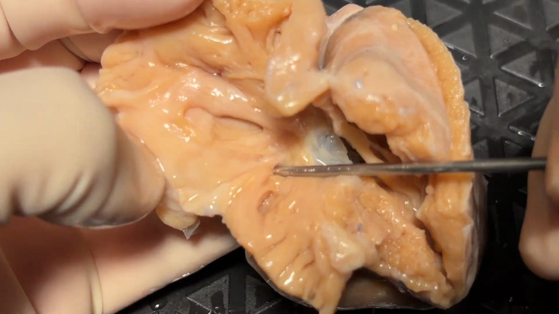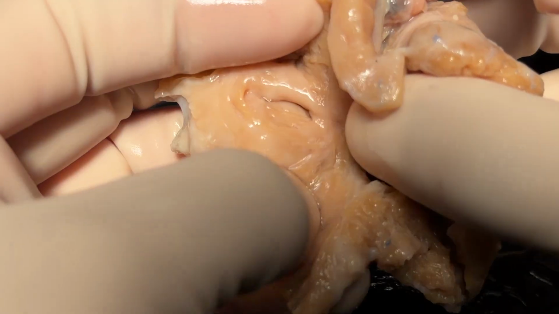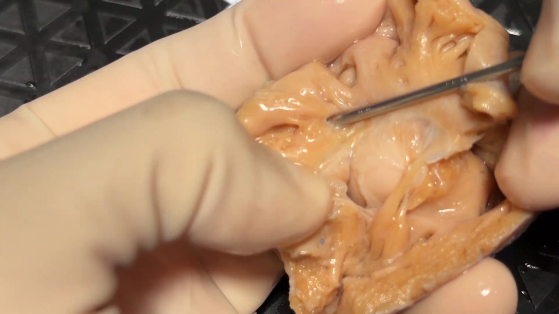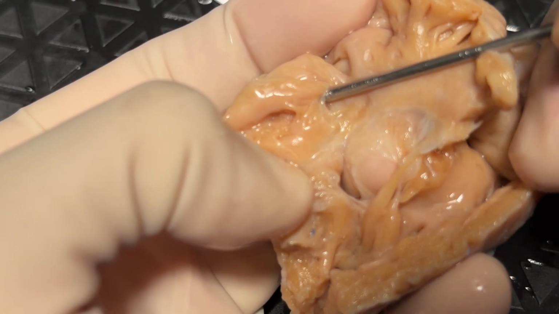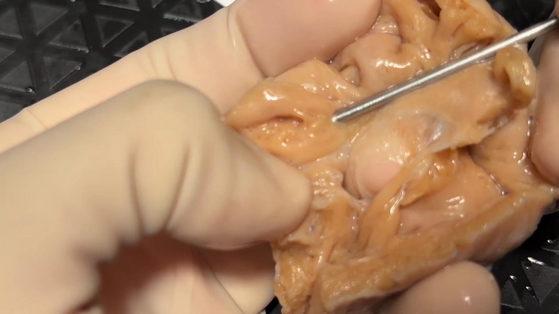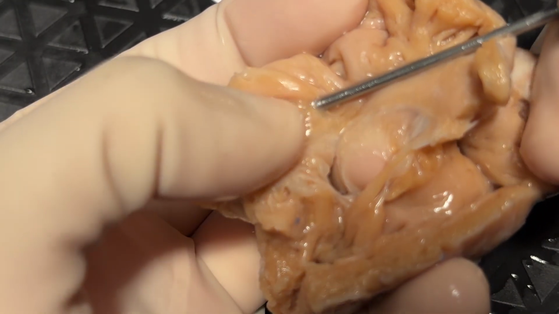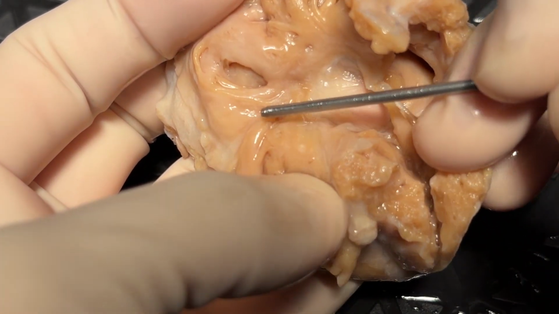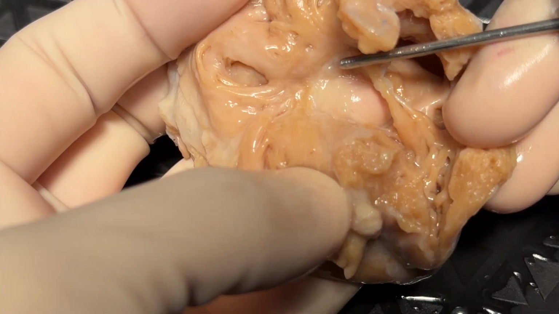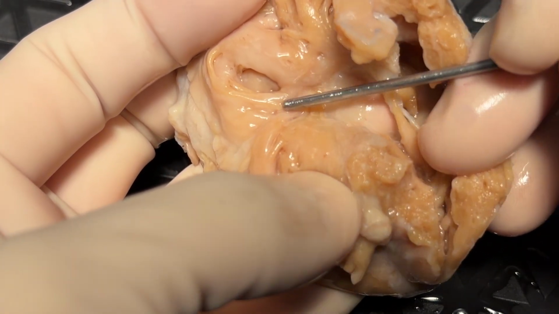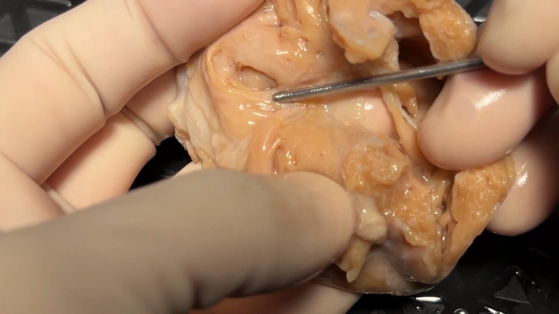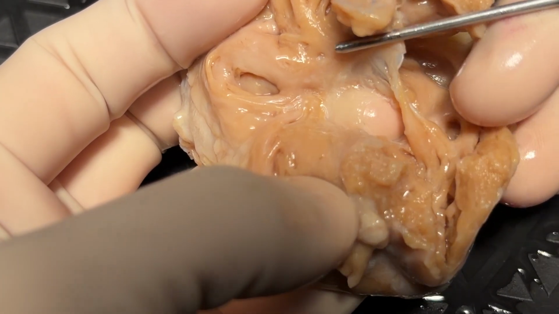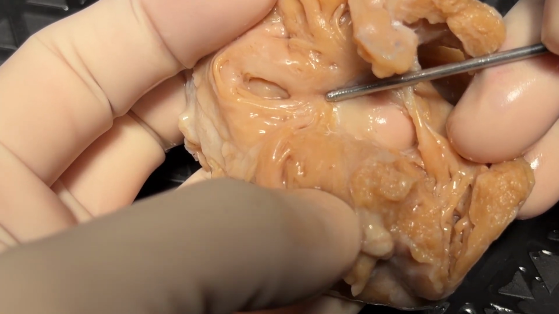Here is the mouth of the coronary sinus. Let me try to demonstrate that a little better for you. All right, here is the mouth of the coronary sinus right there, and that is guarded by this Thebesian valve right here. The mouth of the coronary sinus, the tendon of Todaro, which is right here, and the right-sided atrioventricular junction form a triangle. This triangle is known as the triangle of Koch, and at its apex is where we would expect to find the atrioventricular node. So we would expect the AV node in this heart to sit approximately right here.